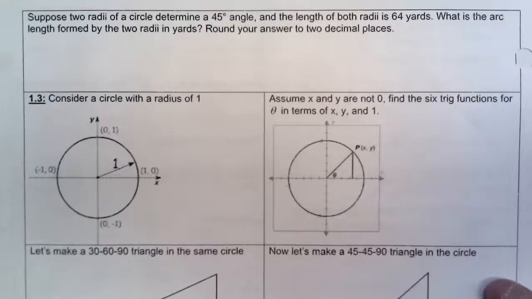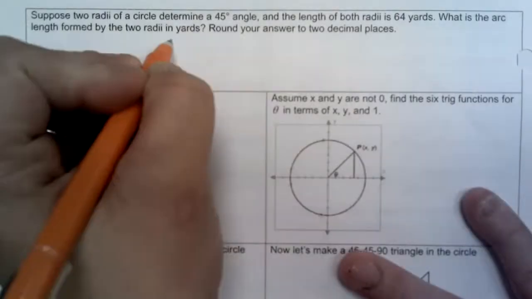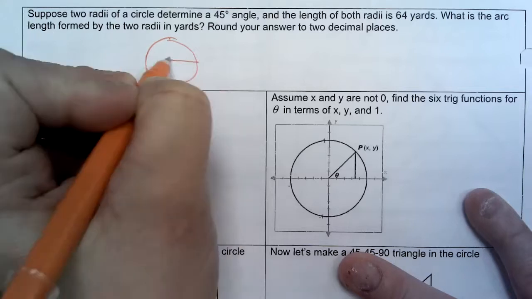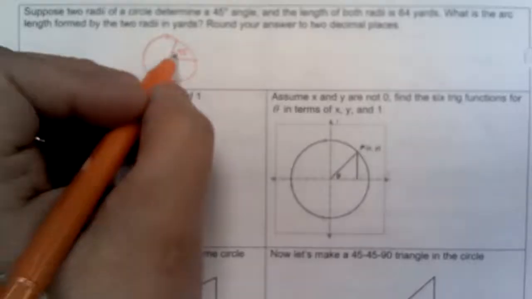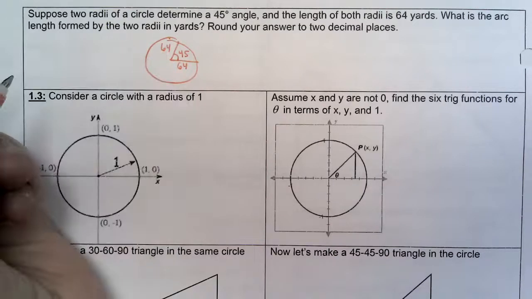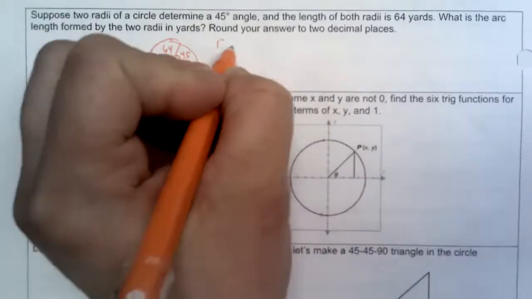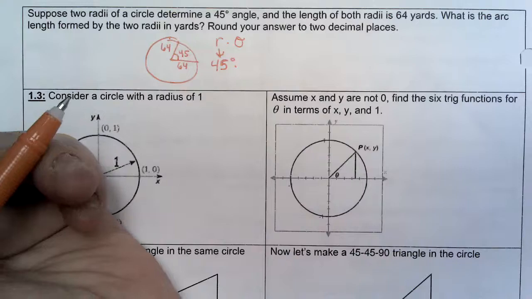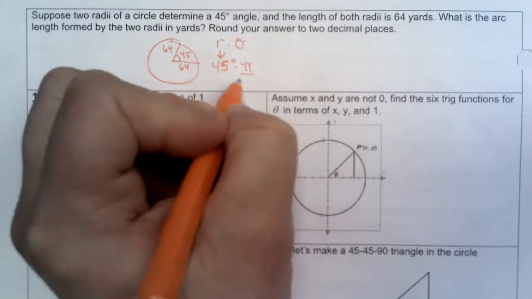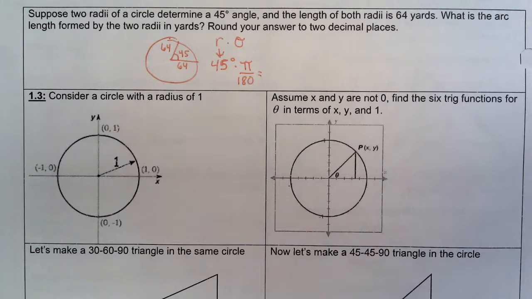Right, so here's a common problem using arc length. It says, suppose two radii of a circle determine a 45-degree angle. So I have a circle here, and I have two radii that create a 45-degree central angle. The length of both radii is 64 yards. What is the arc length formed by the two radii in yards? Well, so that's r times theta. Remember that theta has to be in radians. Well, 45 is degrees. I have to change that to radians, so I need to get my pi symbol. So I'm going to multiply by pi over 180. And 45 times pi over 180 is going to be pi over 4.